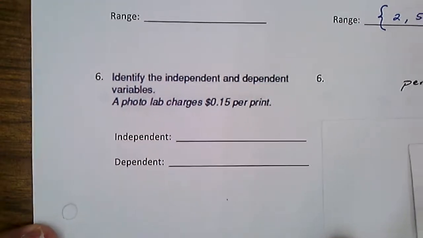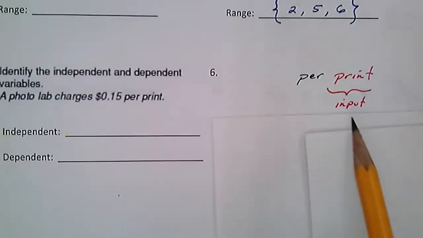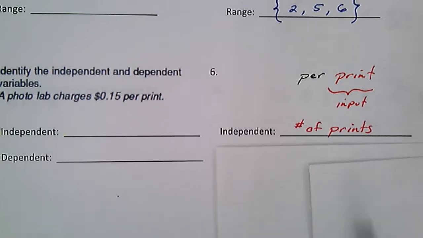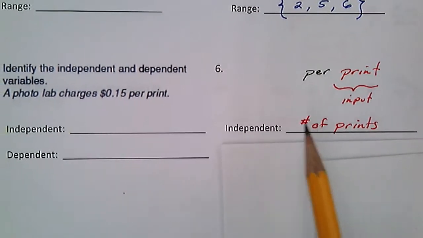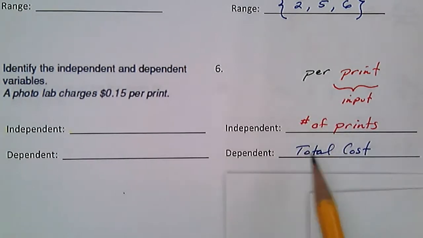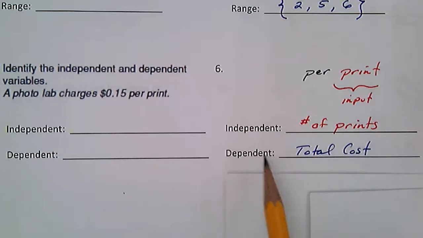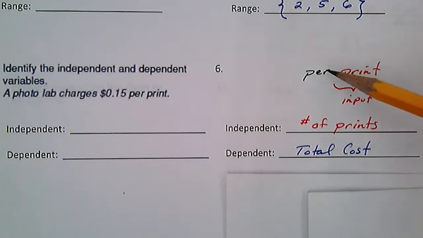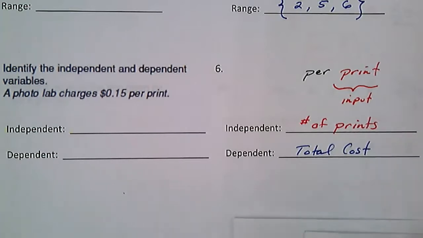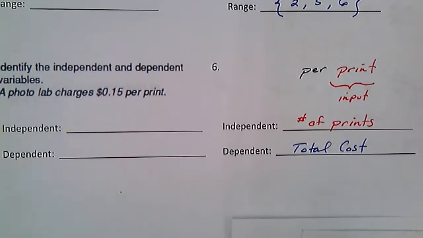Remember, it's always the word that comes after per. That's our input. So our independent is the number of prints. Once we know the number of prints, then we can figure out the total cost. Total cost depends on that. We need to know how many prints we're getting before we can know the total cost. So this comes first. Per print, that's your input, which is your independent. All right, let's move on to number 7.